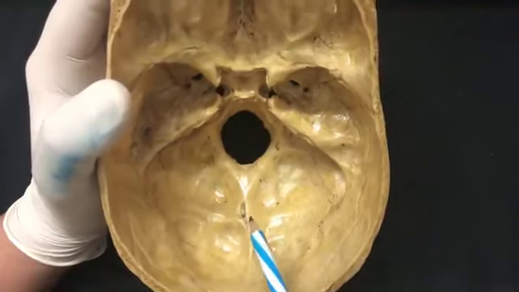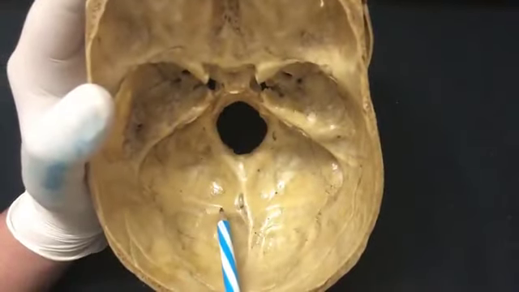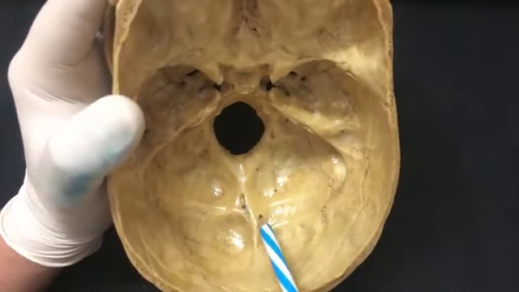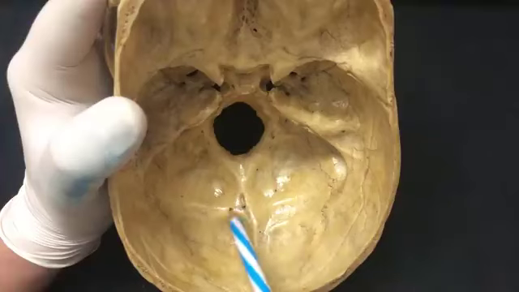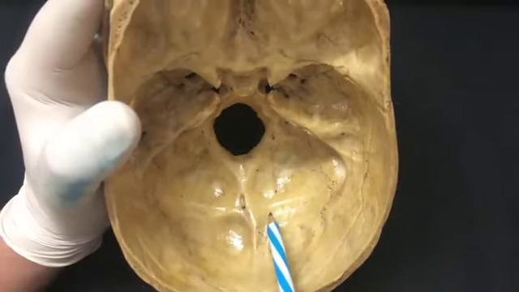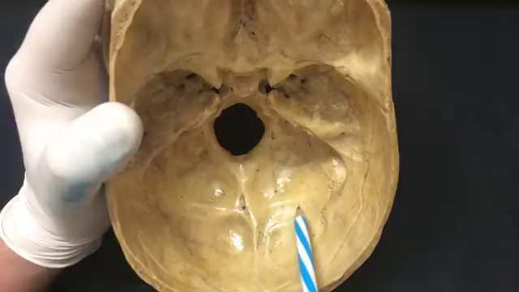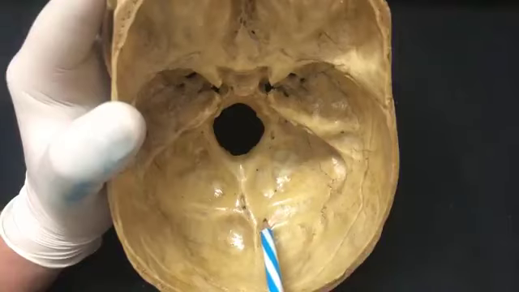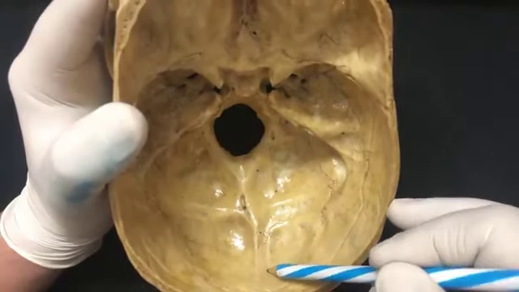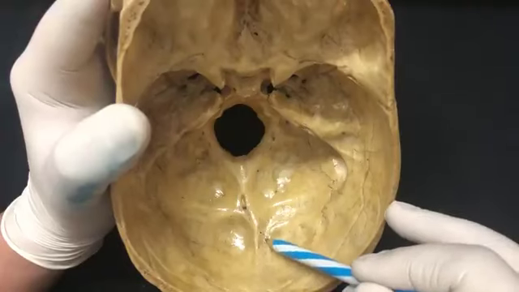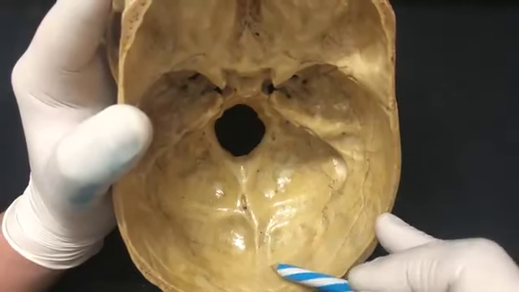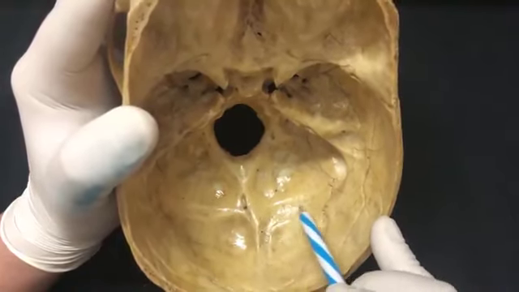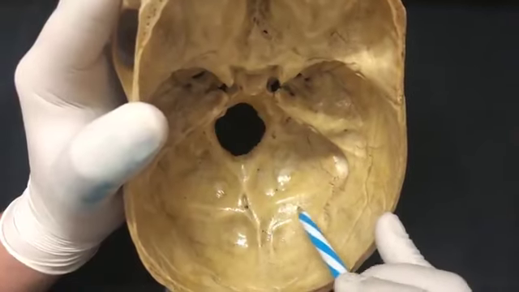From the internal occipital crest, you can also appreciate two sulci, the transverse sulci. There is a left transverse sulcus and a right transverse sulcus. Usually the right transverse sulcus is wider than the left, which we can clearly see in this skull: this is the broader sulcus, and that's the narrower one. This is because the right transverse sulcus is actually a continuation of the superior sagittal sulcus. The superior sagittal sinus running in the superior sagittal sulcus continues toward the right side as the right transverse sinus, present in this right transverse sulcus.